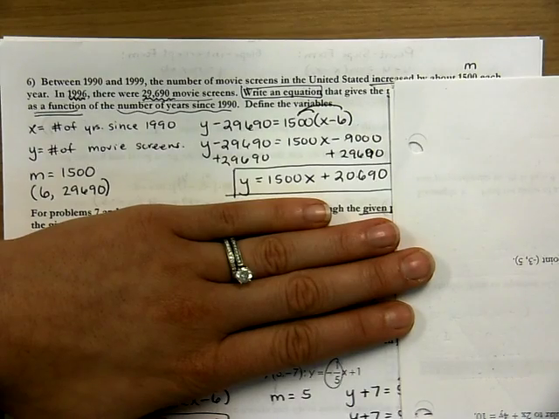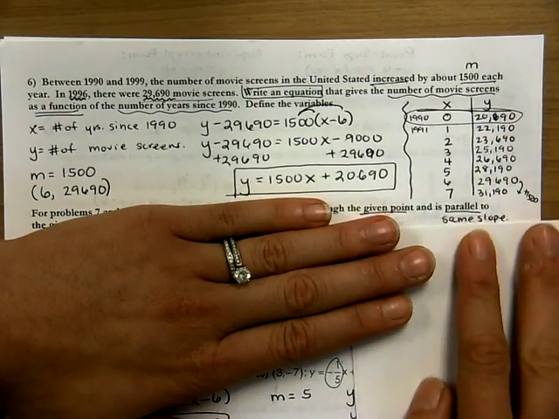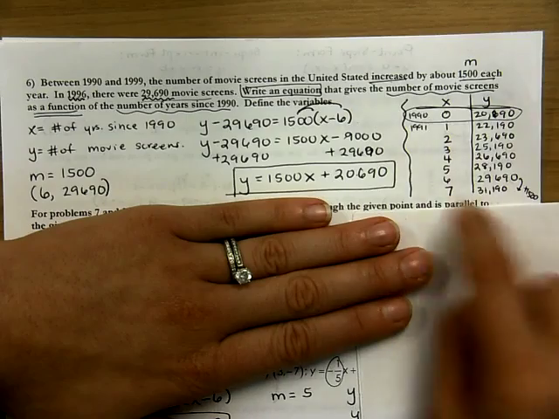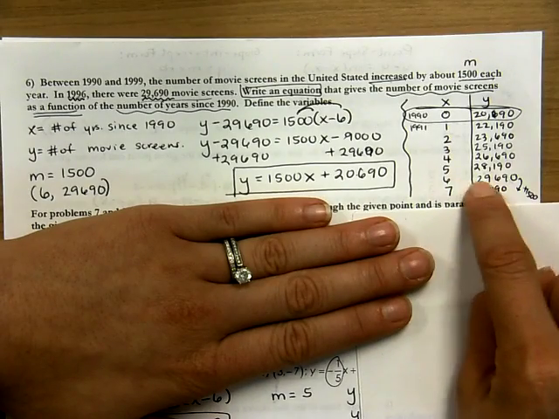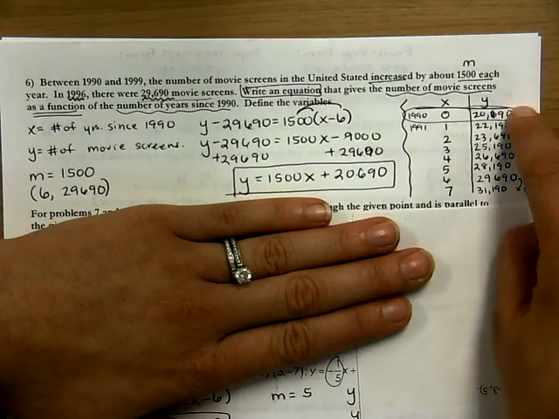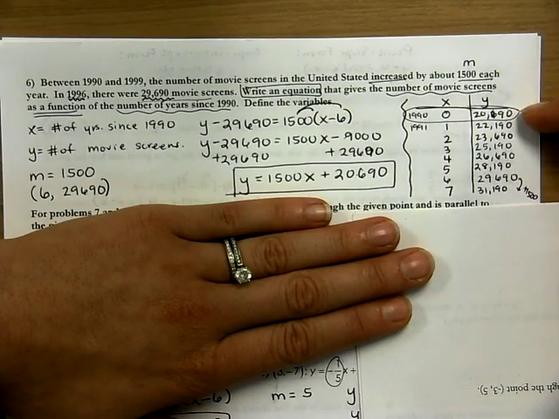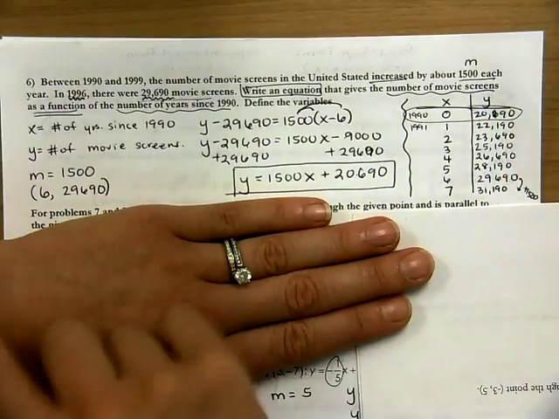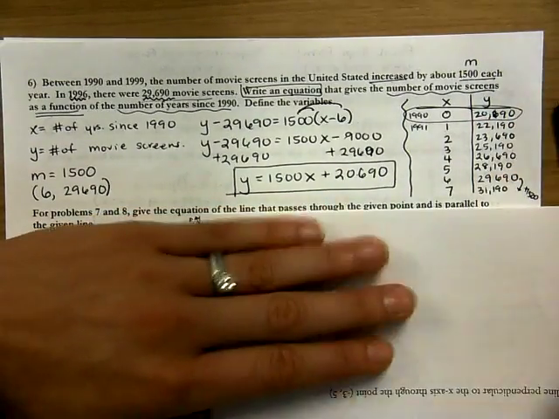Some students like to use a table to reason through this, so let's look at what the table would look like. We would start with 6, 29,690. And we have to work backwards to get to the year 1990, or when x is 0. So this is another way to do it. You still see that the y-intercept is 20,690.